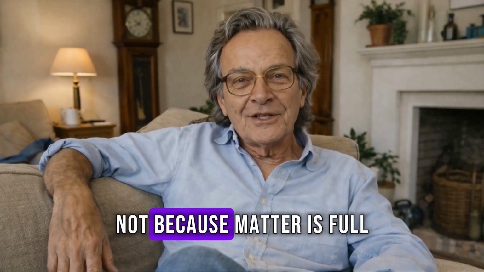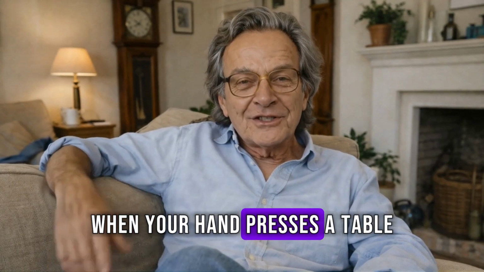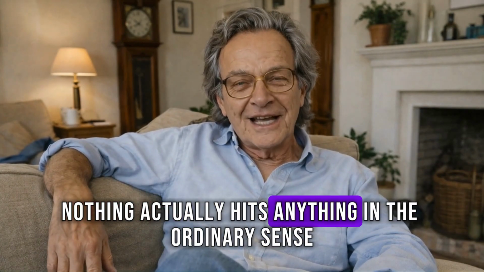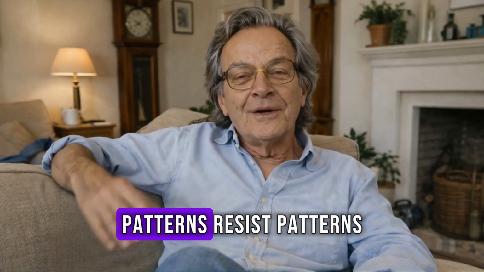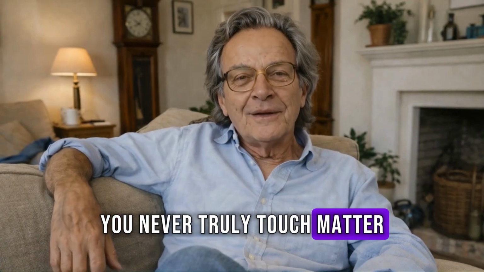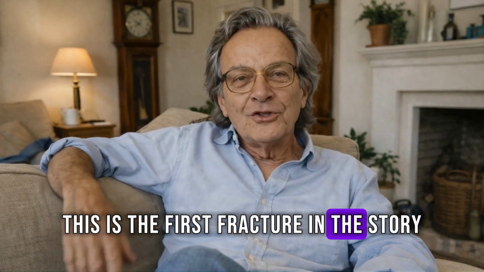Not because matter is full, but because forces resist your touch. When your hand presses a table, nothing actually hits anything in the ordinary sense. Electric fields repel electric fields. Patterns resist patterns. You never truly touch matter. You interact with structure. This is the first fracture in the story.